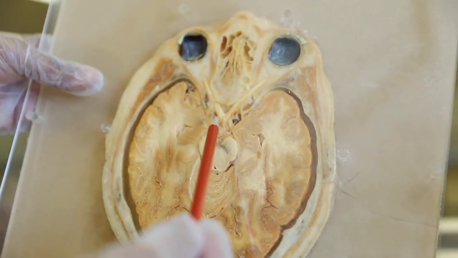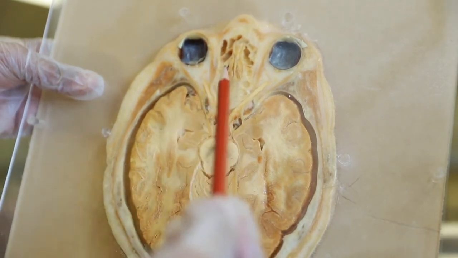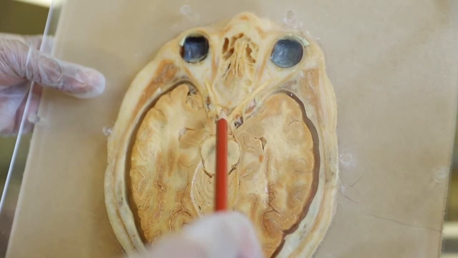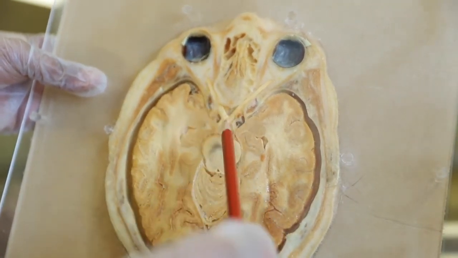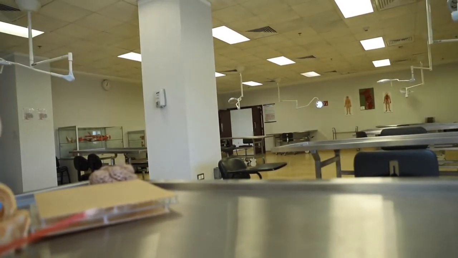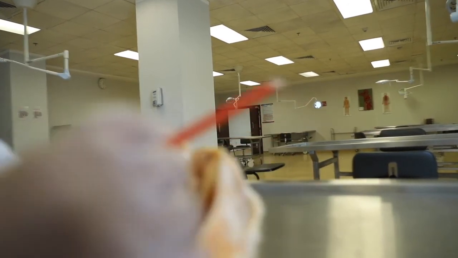So the pituitary is here in the suprasellar cistern. Again, we have the stalk, we have the chiasma, we have optic tract and optic nerve, beside the intracranial or supraclinoid part of the internal carotid artery, okay.